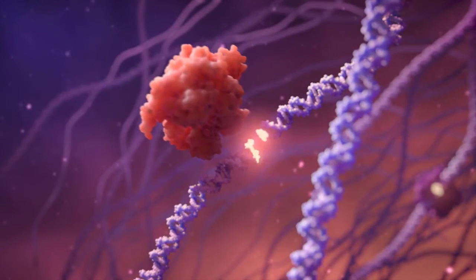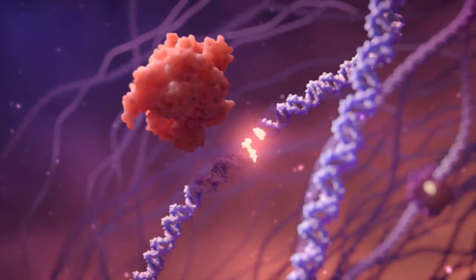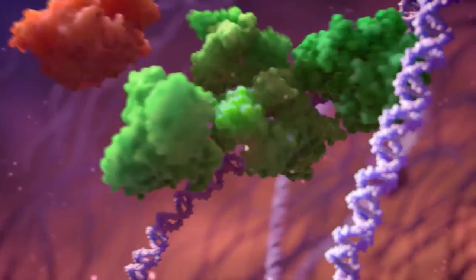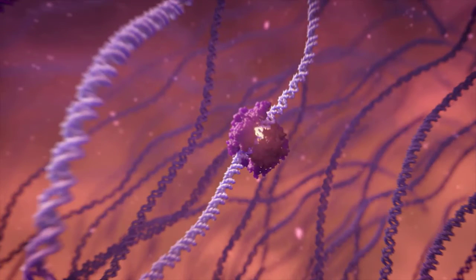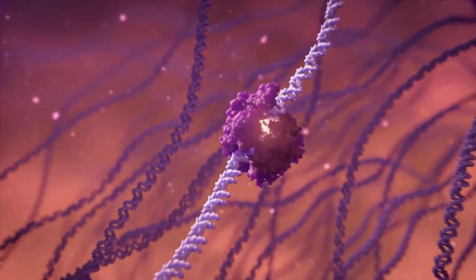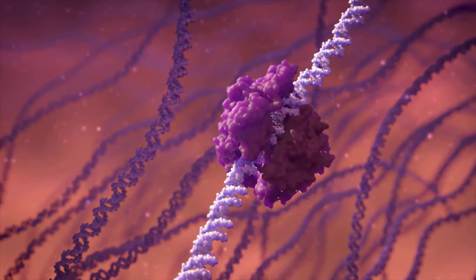Animation returns to inside the nucleus. A genome editing tool is bound to a region of mutated DNA. The tool cuts the DNA and moves away. DNA repair proteins move toward the break and repair it. Additionally, different types of editing tools may be needed to correct different types of mutations. Move to a different editing tool that changes a single base pair mutation on the DNA without cutting it.